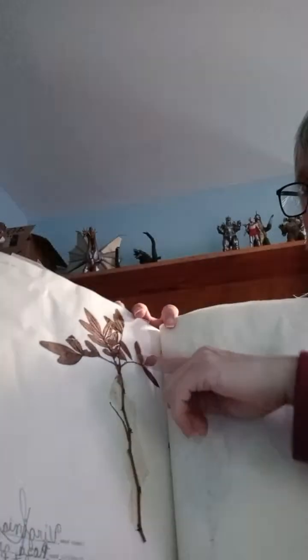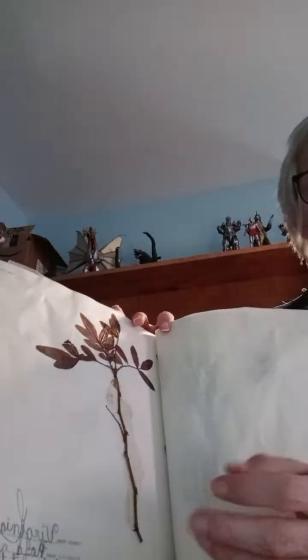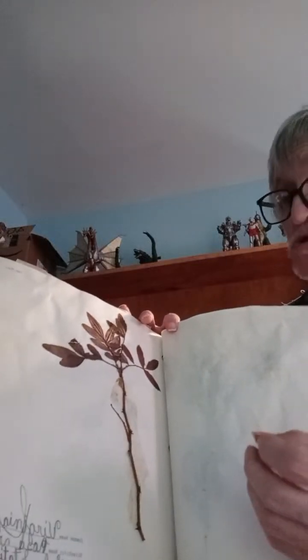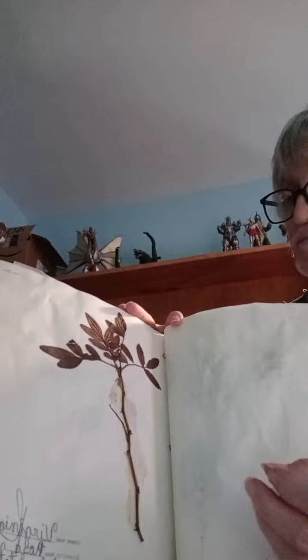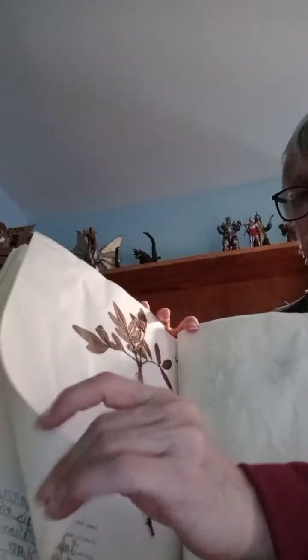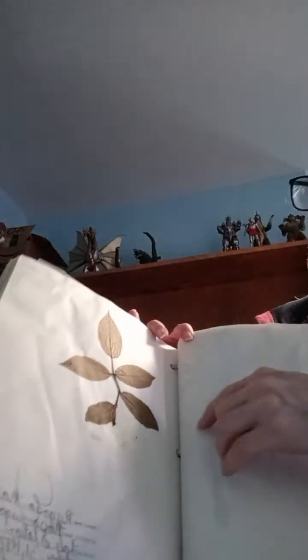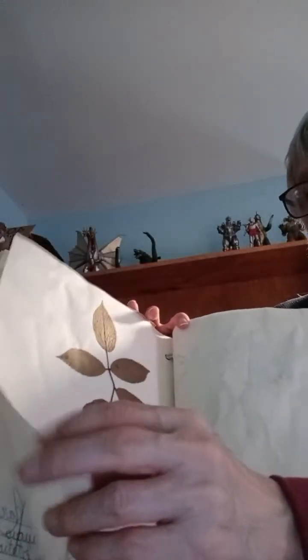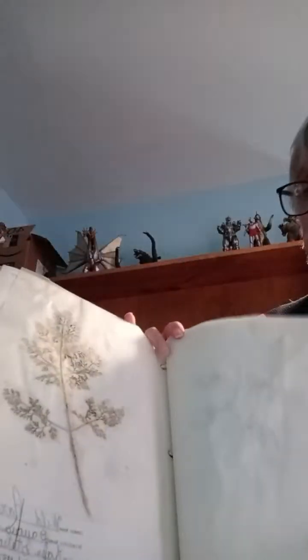This is Virginia rose. Roses have edible flowers. You can eat the petals, and you can eat the berry, the rose hip. Used a lot in teas. This is Rugosa rose. Same thing.